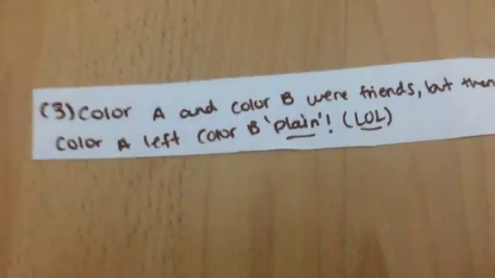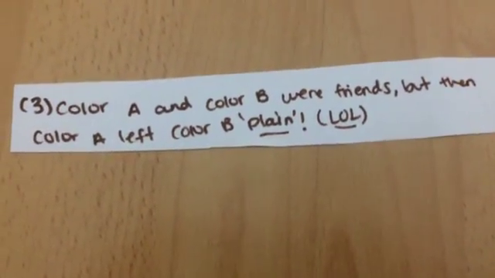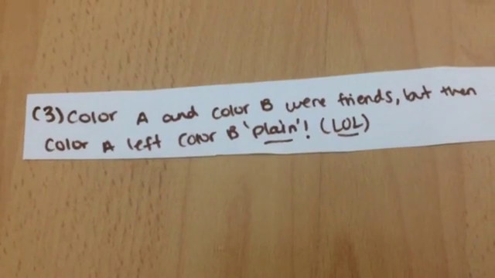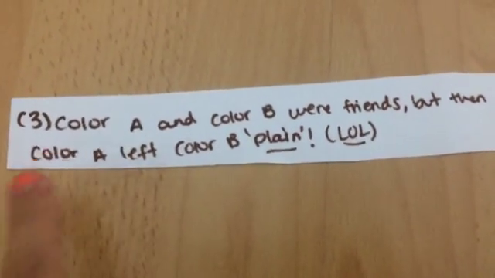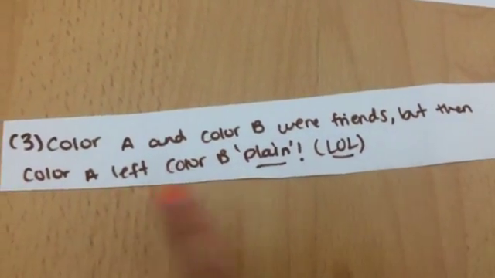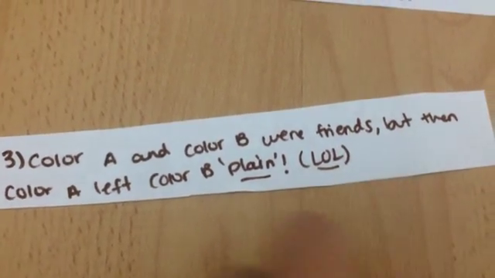A funny sentence over here is: caller A and caller B were friends, but then caller A left caller B playing. Laugh out loud. Again, independent, independent. Here I have a comma and a conjunction.